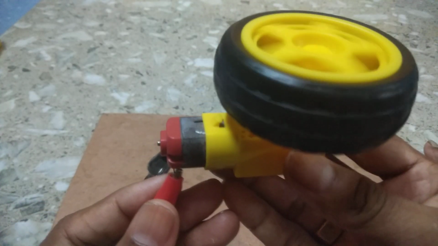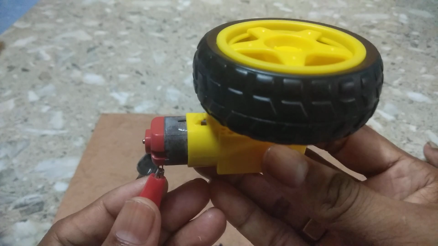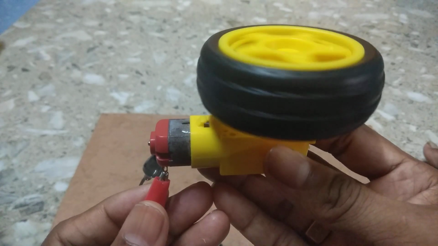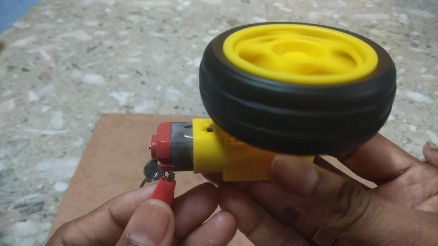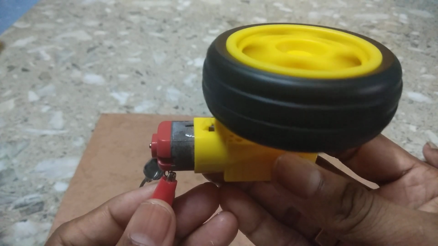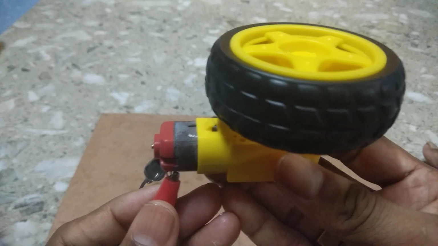Yes, it is working. You see here, this is our geared motor. This is how geared motor works.